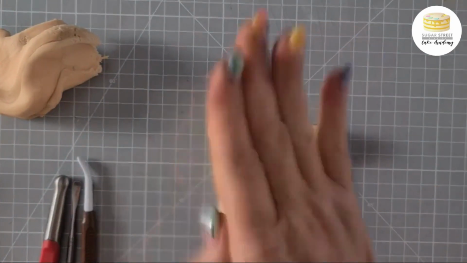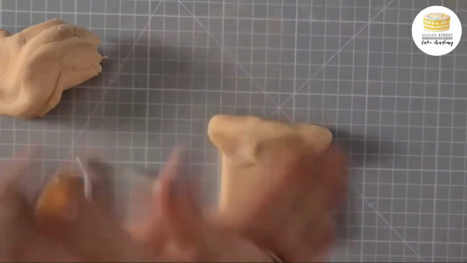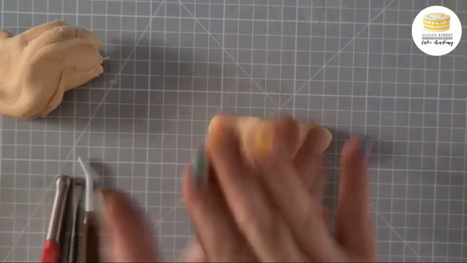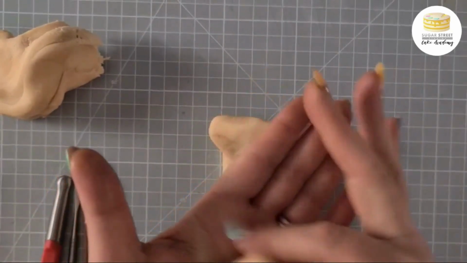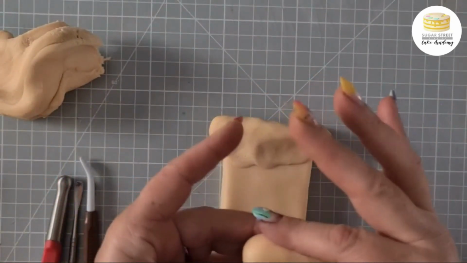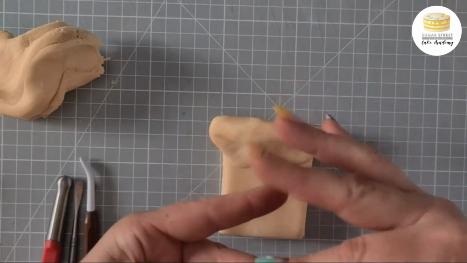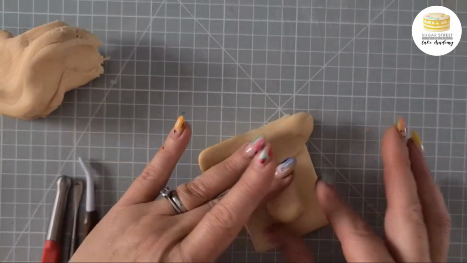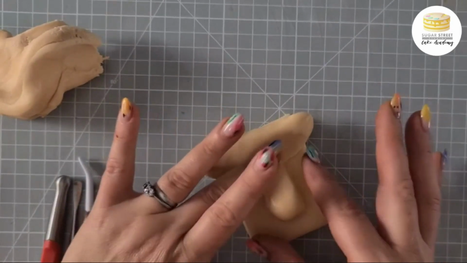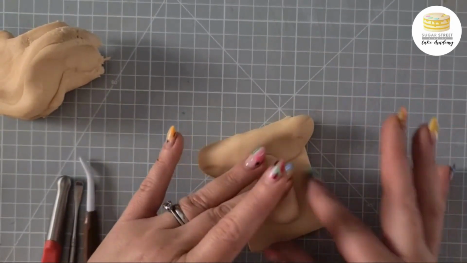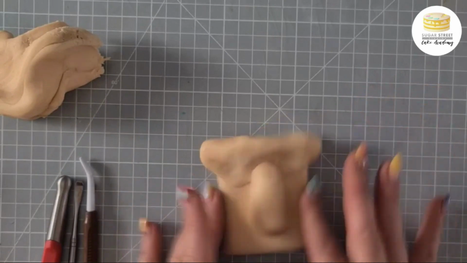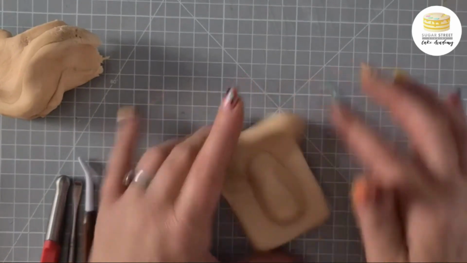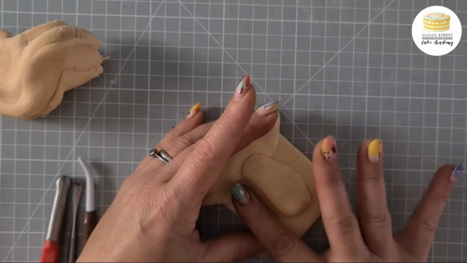Whenever I start sculpting, it's always just rough basic shapes. So we just want to create a very basic triangle, which is going to be our nose shape. And I just want to put that, let's check that it's central, kind of is.